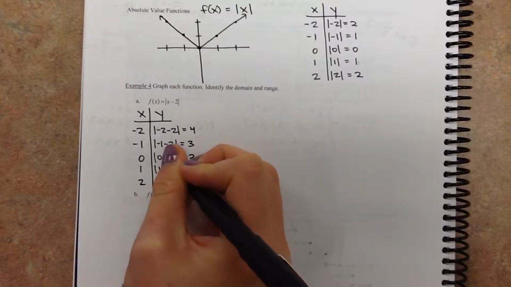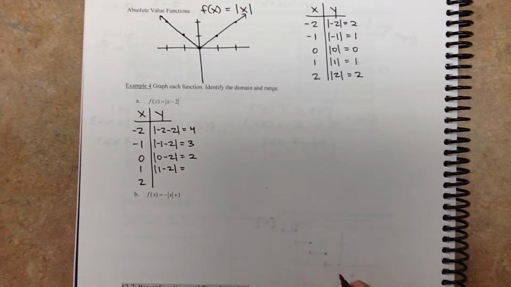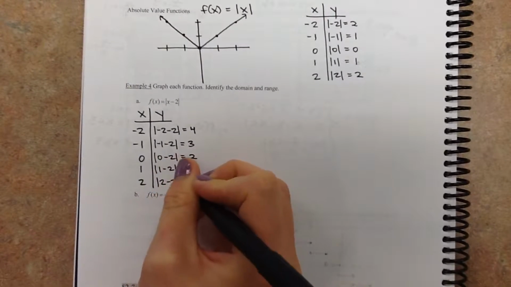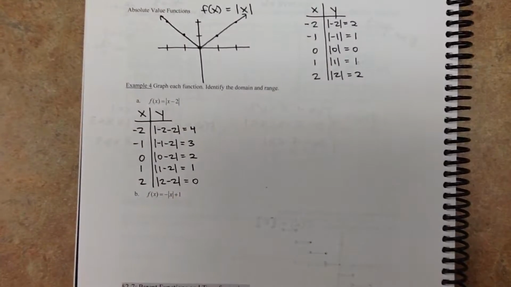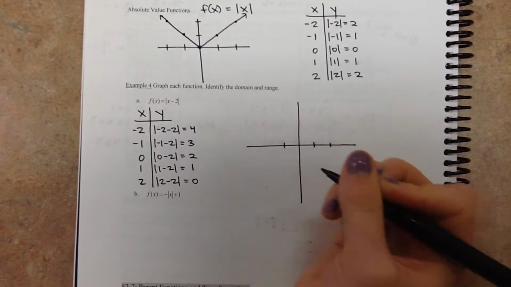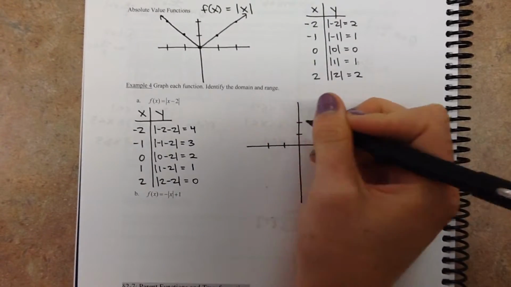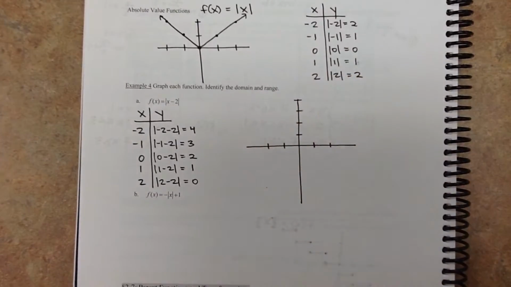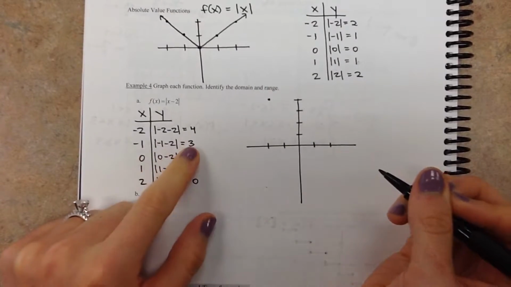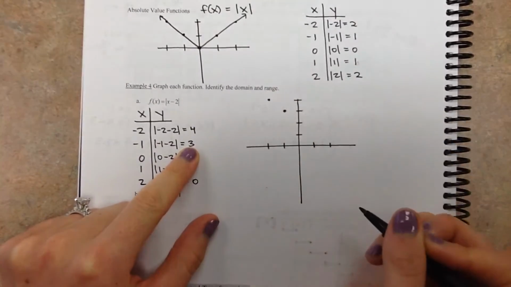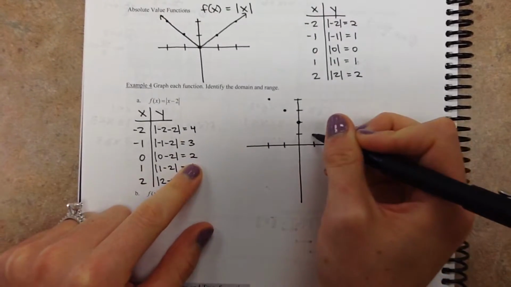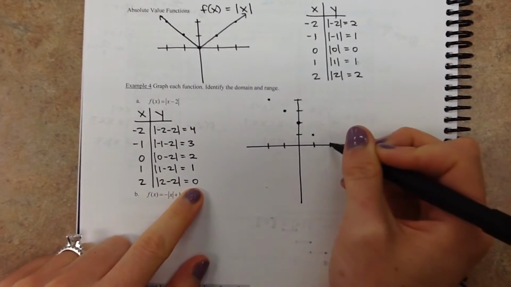Now plug in 1. 1 minus 2 is -1, which is 1 unit away from 0. And plug this in. 2 minus 2 is 0. Okay, so let's plot what we've got here. Okay, so we have the point -2, 4, which is right here. -1, 3. -1 up to 3. 0, 2 would be right on the y-axis. 1, 1 is right here. And the point 2, 0 is on the x-axis.